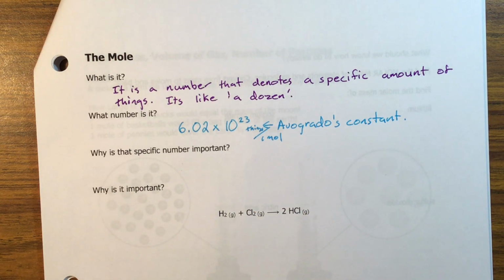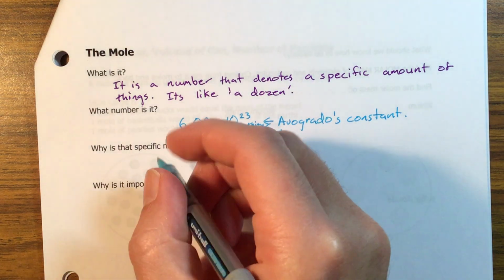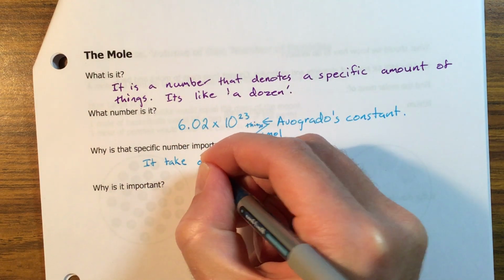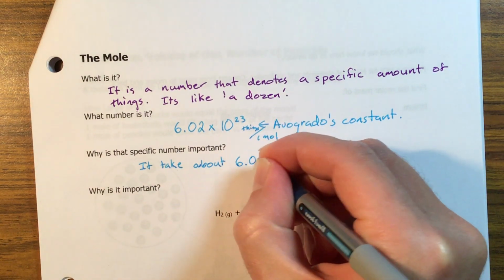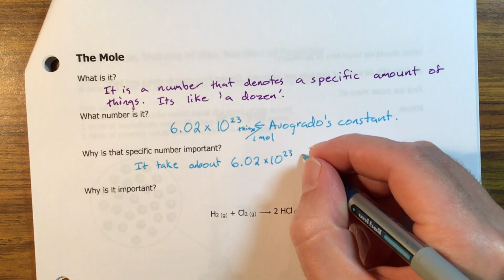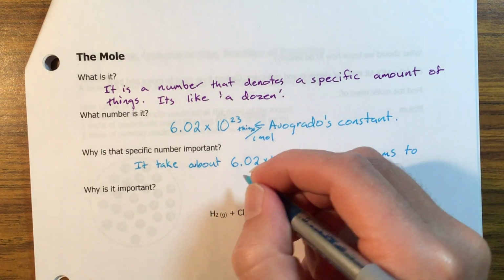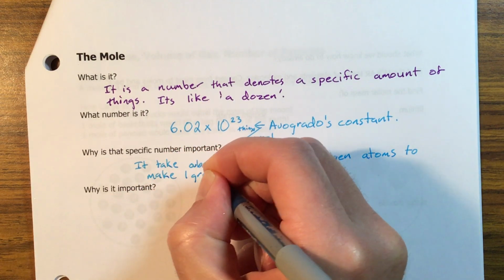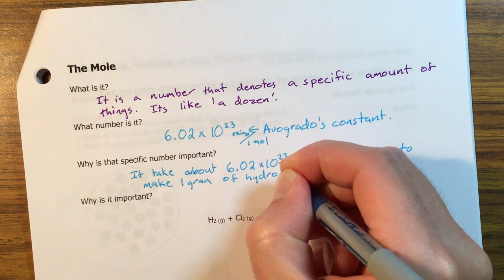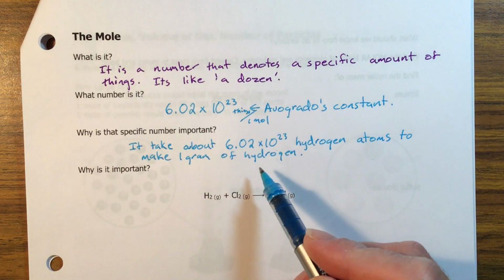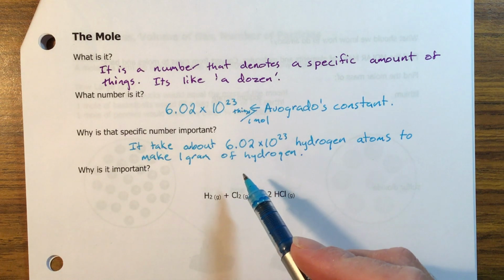This specific number was chosen because it takes about 6.02 times 10 to the 23 hydrogen atoms to make 1 gram of hydrogen. Now, when Avogadro came up with this, he was dealing with carbon. And so he found that it took about this many carbon atoms to make 12 grams of carbon. How he calculated that, I have no idea.